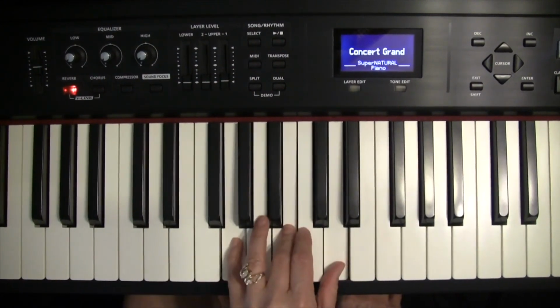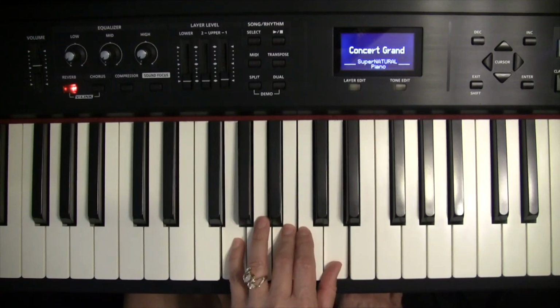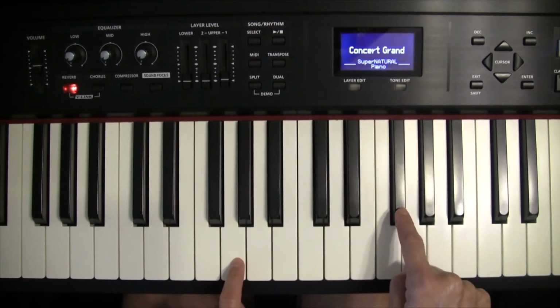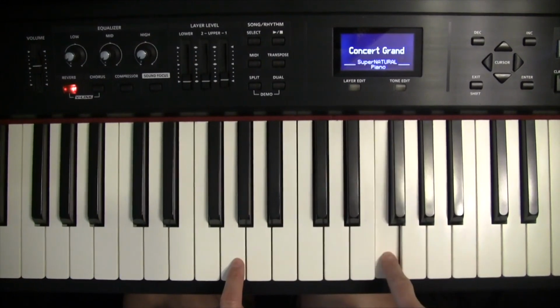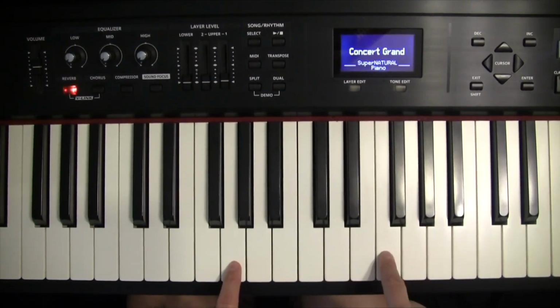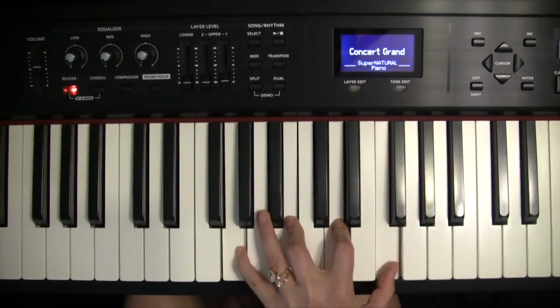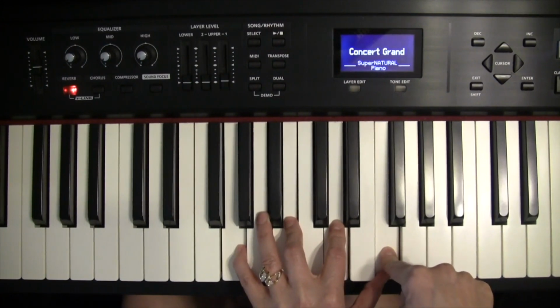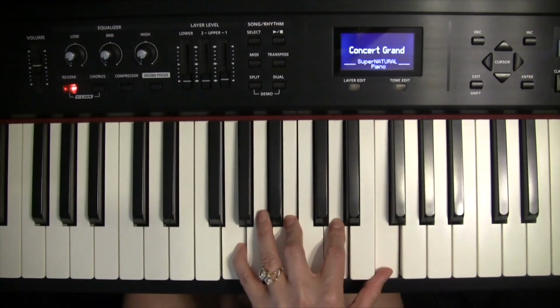Let's build a chord rather, on the 5th scale degree. But it says G7. So let's go 7 notes. 1, 2, 3, 4, 5, 6. Well, there's the 7th note. We're going to make it this one. 1, 2, 3, 4, 5, 6, 7. It's the flatted 7th, really. Okay, so there is the G7 chord.